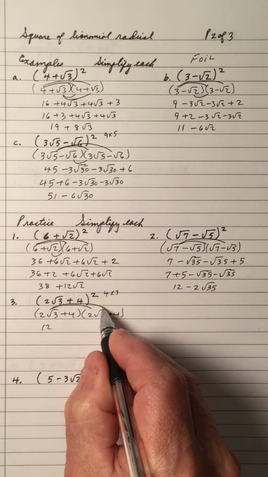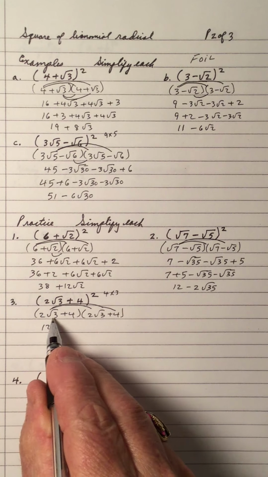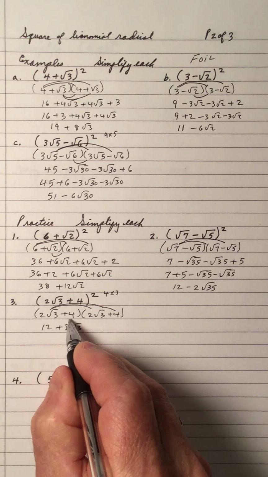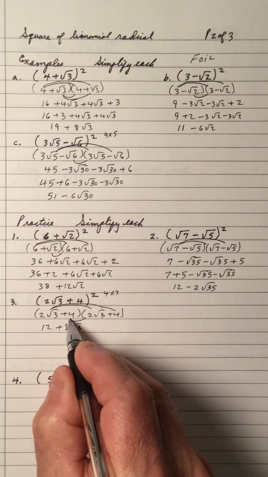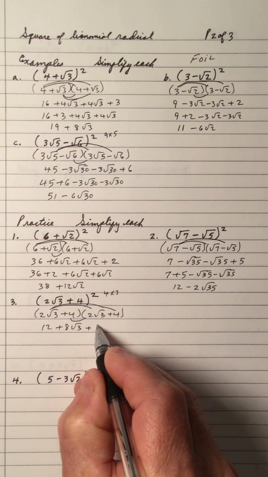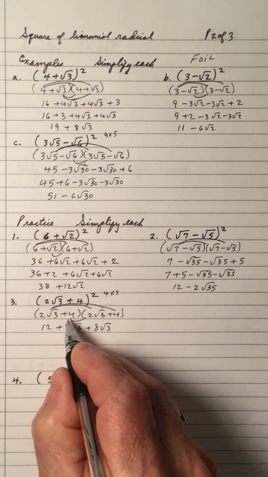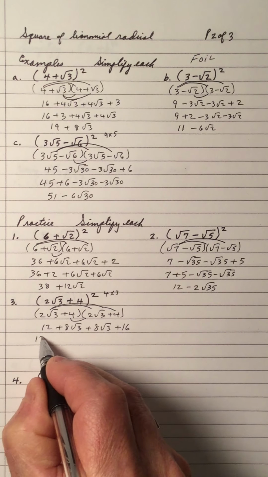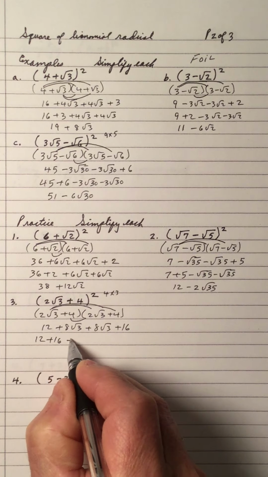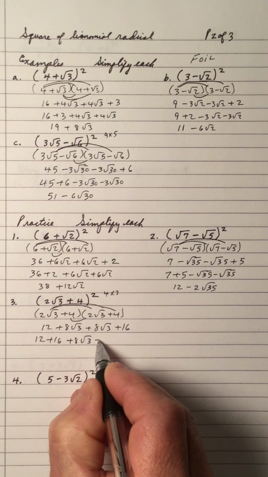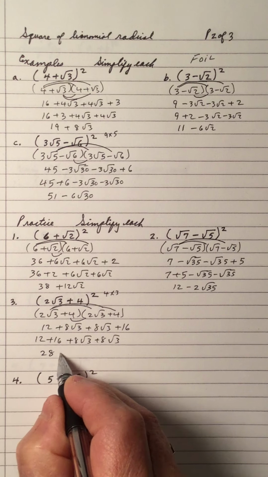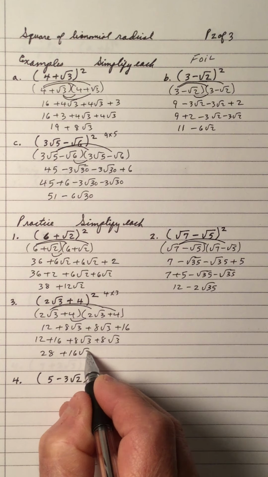Outside gives me a 2 root 3 times 4, so that's an 8 root 3. And inside, 4 times 2 root 3 is 8 root 3. And 4 times 4 is 16. Group like terms. Done. And that gives me 28 plus 16 root 3.